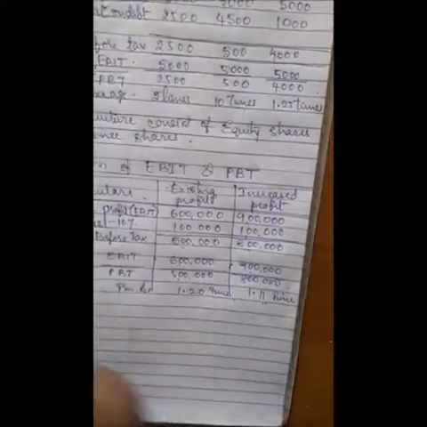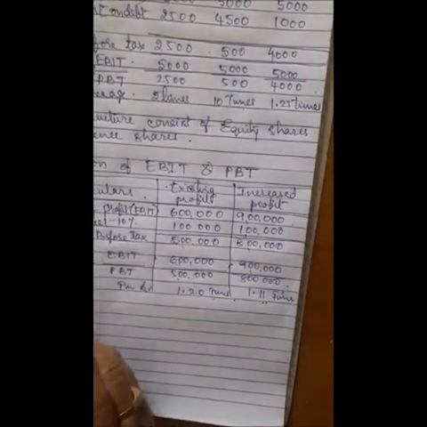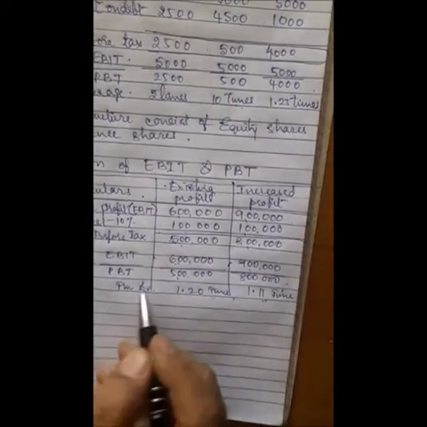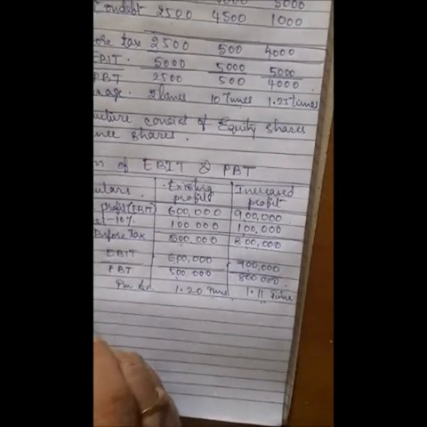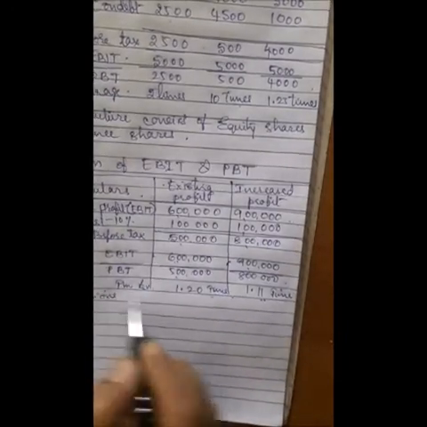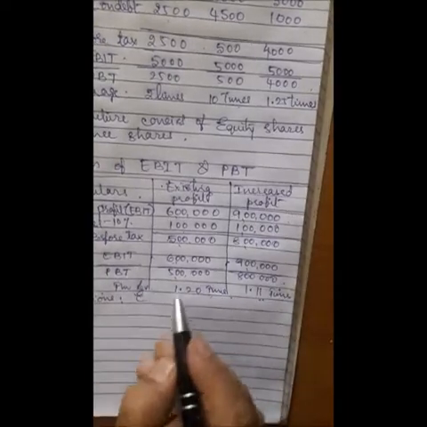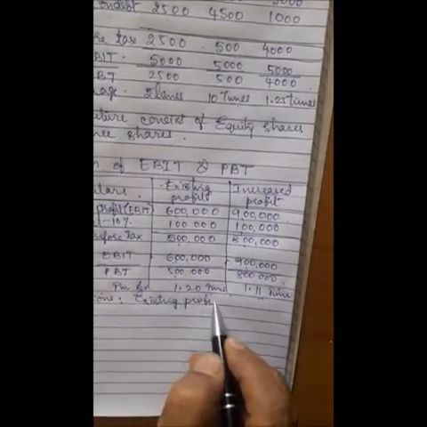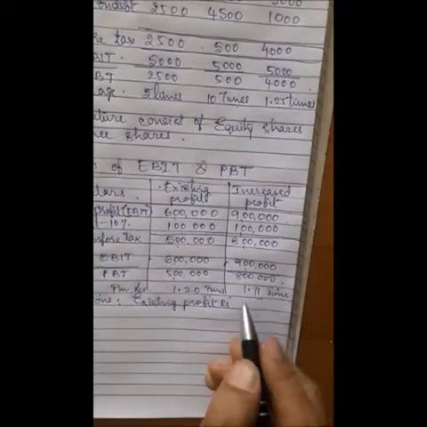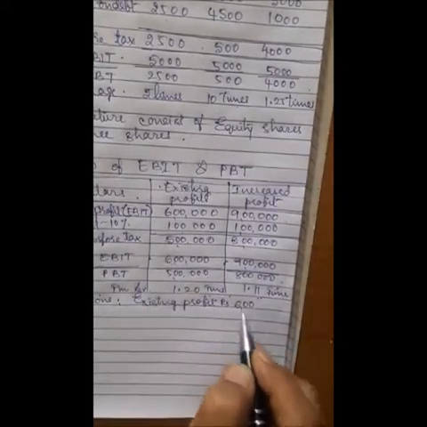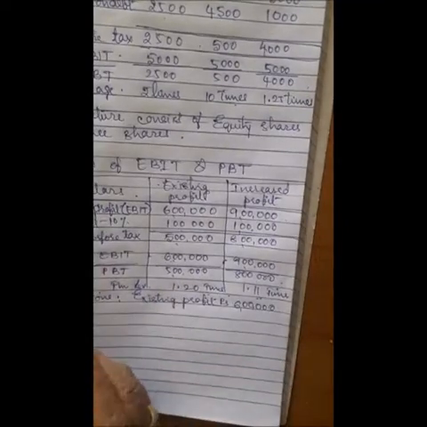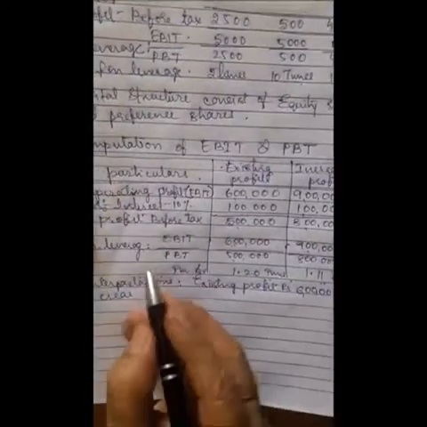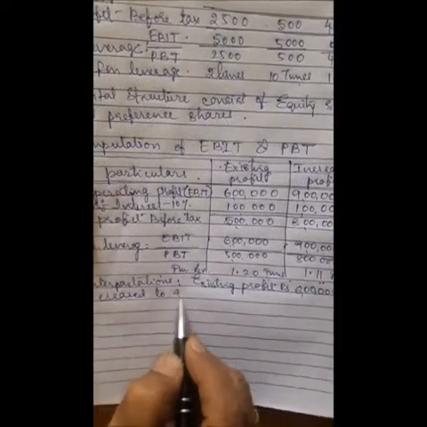So interpretations we can say in this way: write down interpretations, the existing profit rupees 6 lakhs increased to 9 lakhs.